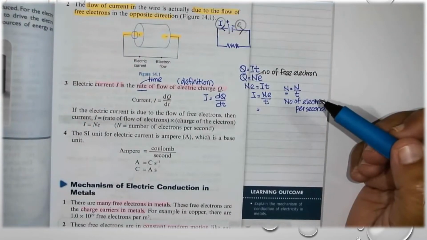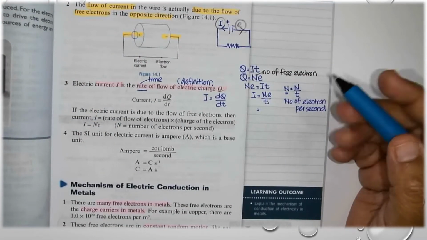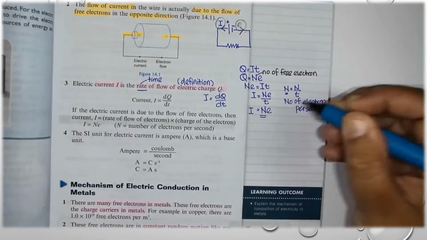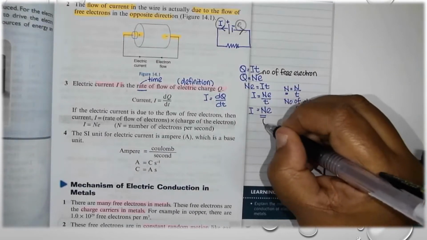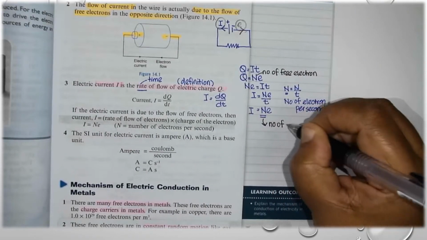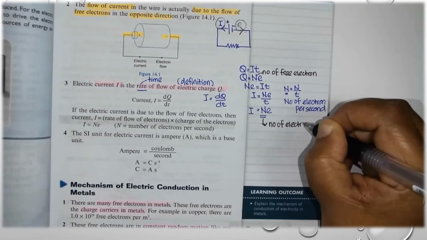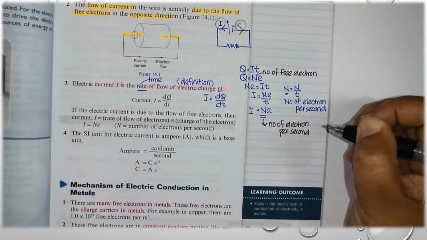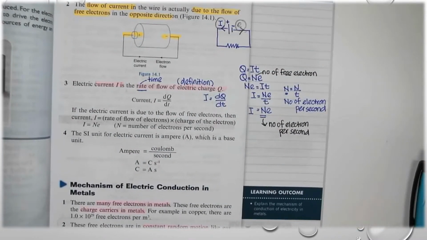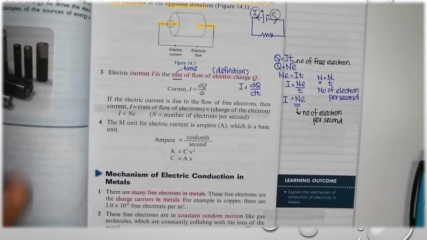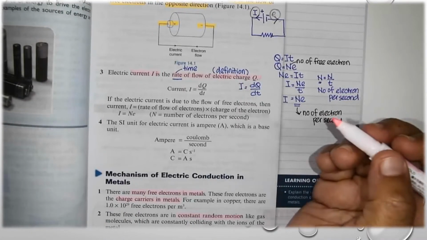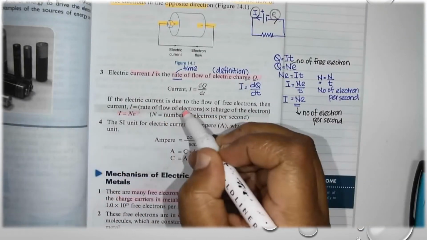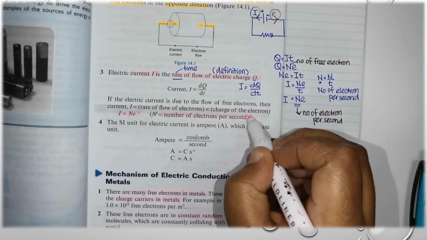But you must understand. So I equals NE, where this N refers to the number of electrons per second. That's what the book says: if the electric current is due to the flow of free electrons, then current is equal to NE, where N equals the number of electrons per second.